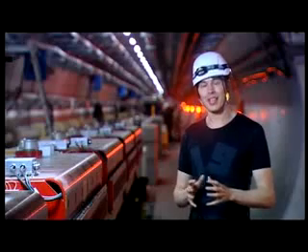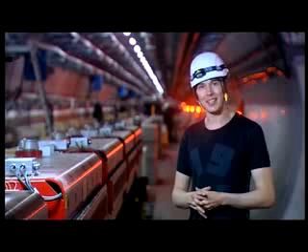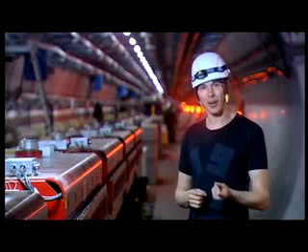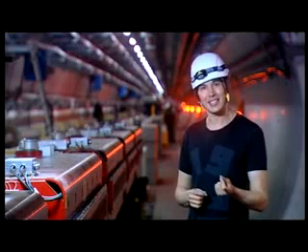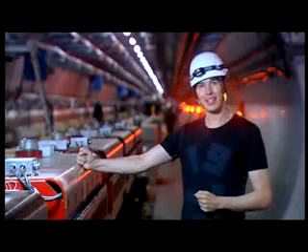The problem was that these were just mathematical predictions, and as with everything else in science, if you want to be really sure about something, you have to see it. And to see it, you need one of these, a particle accelerator.